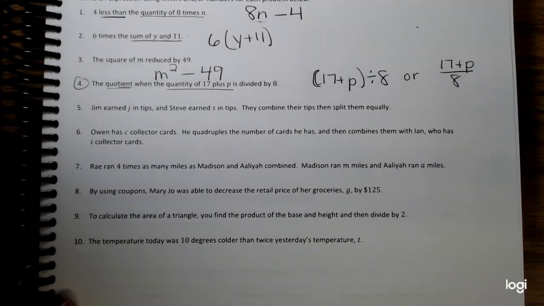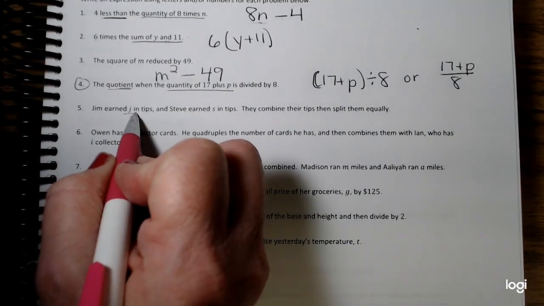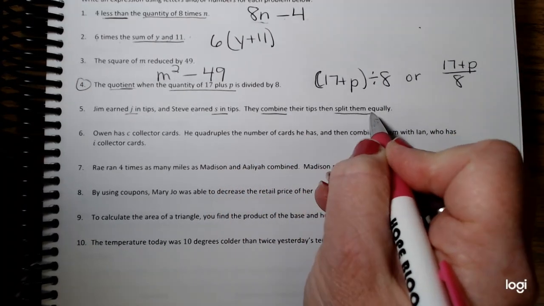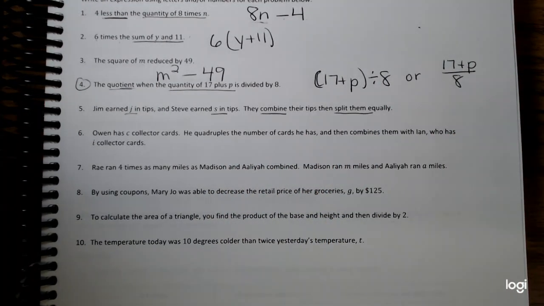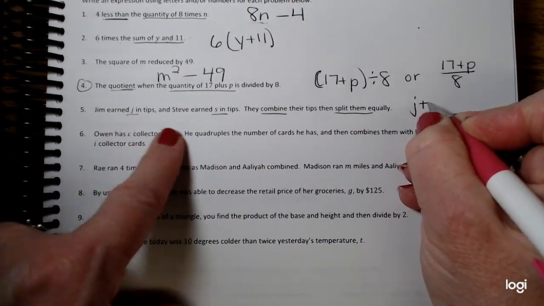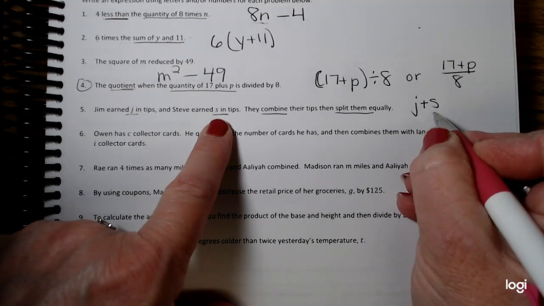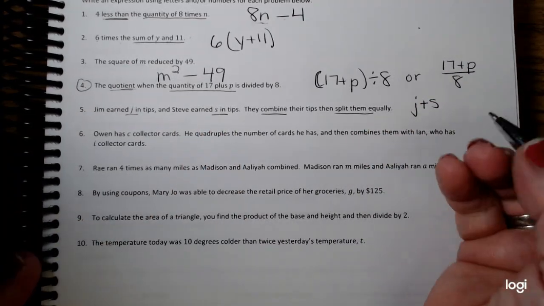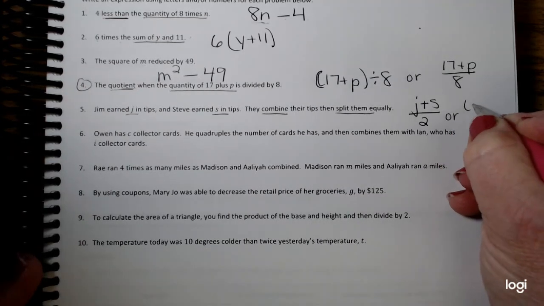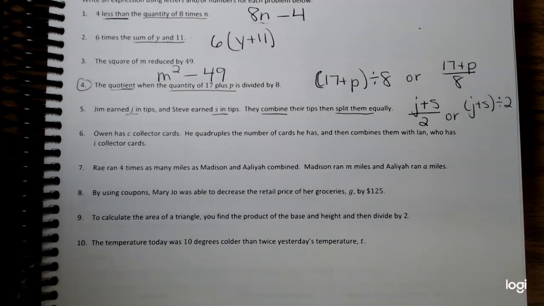It's kind of like a story problem, but we can still write an expression. It says Jim earned J in tips and Steve earned S in tips. They combined their tips and then split them equally. Combining, that means we're going to add them. So I'm going to take Jim's tips plus Steve's tips. Then I have to split those in 2. So I might do something that looks a lot like the problem in front of us. I might say I'm going to split it in 2 like this. Or I might want to do the parentheses J plus S divided by 2 that way. So both of those are correct.